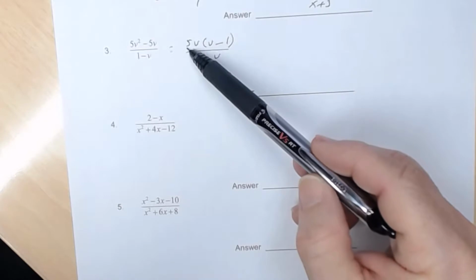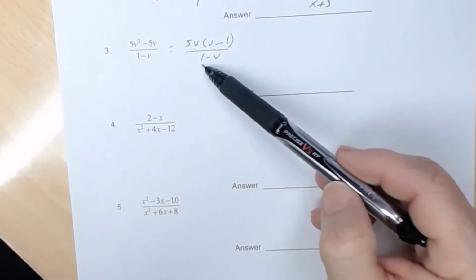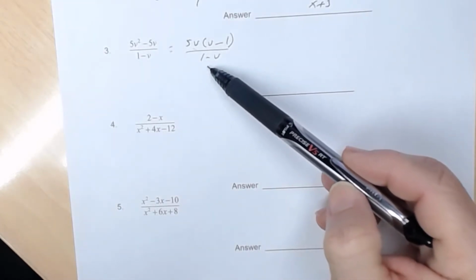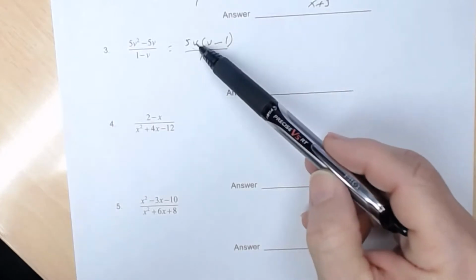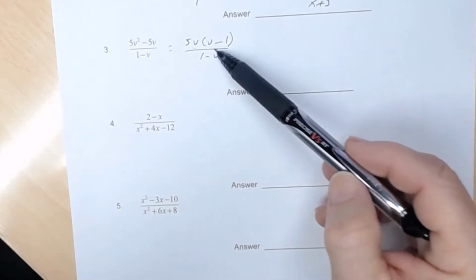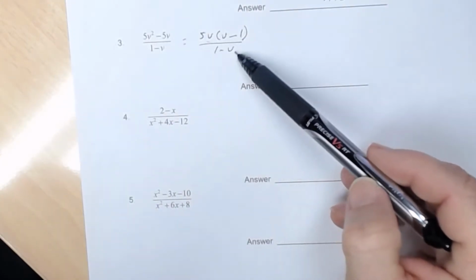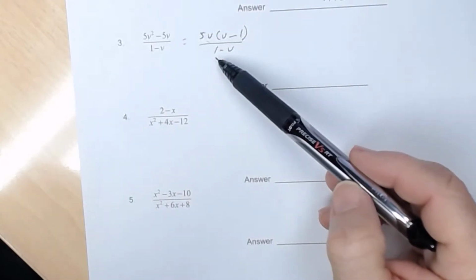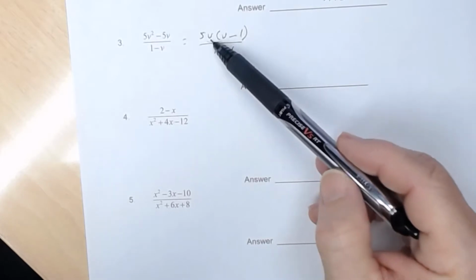In regards to the first factor, 5, there's no factor in the denominator that 5 can reduce with. And the same thing for v. Remember, this is a factor of v, this is not a factor of v, this is a factor of 1 minus v. So I cannot reduce these v's right here.